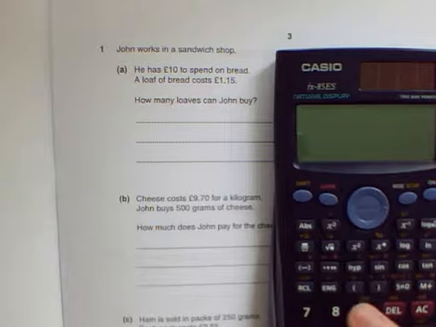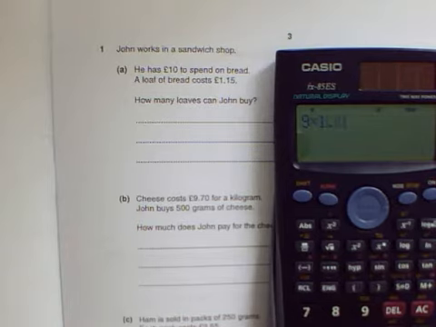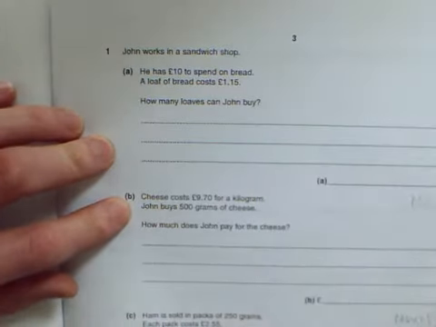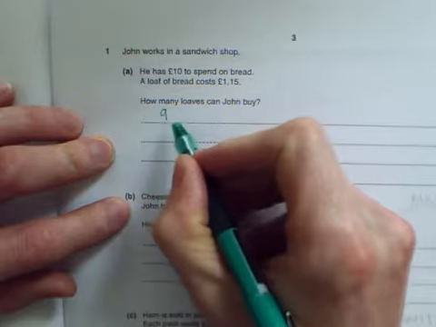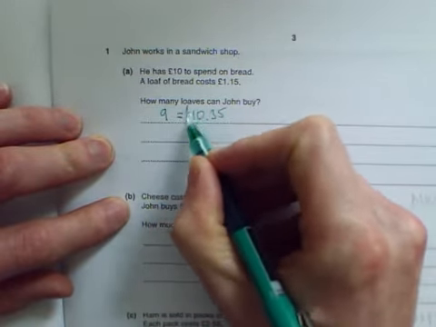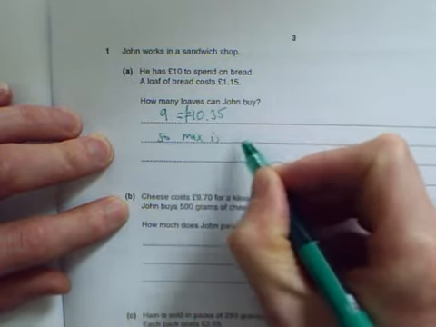What would 9 be? Turn it on. 9 times 1.15 equals, that's £10.35. That's too much. So I'm just going to write here, 9 equals £10.35. So the maximum is 8.